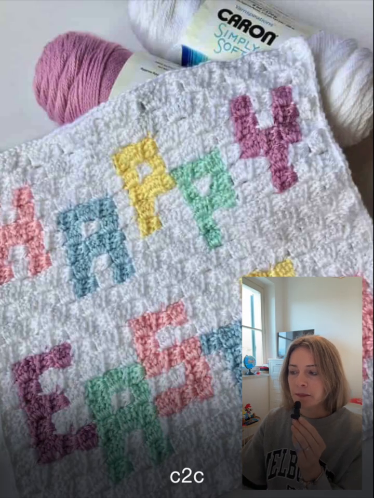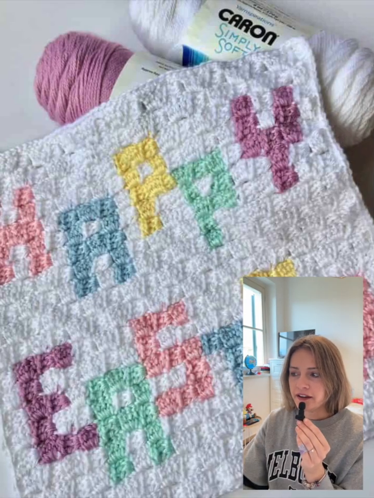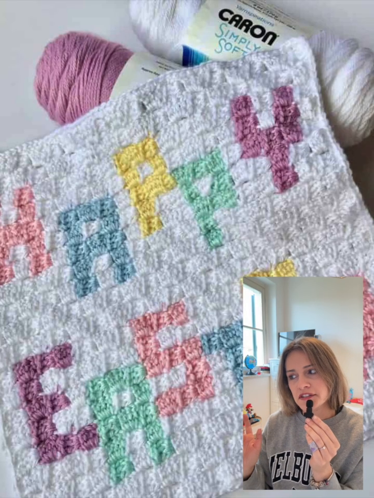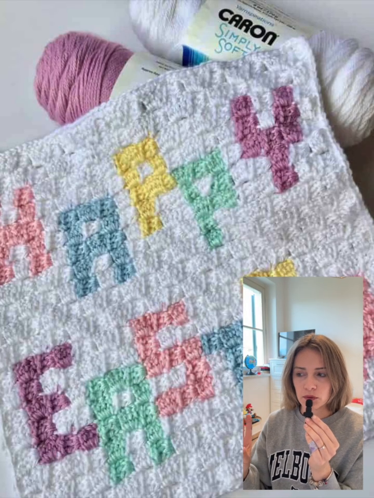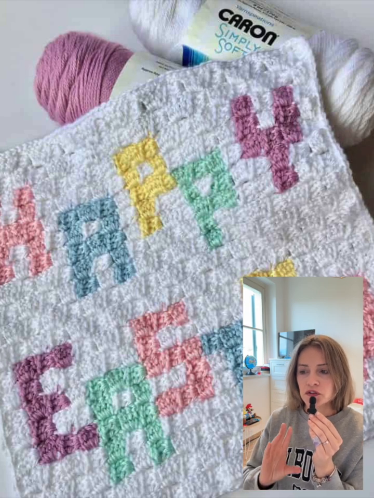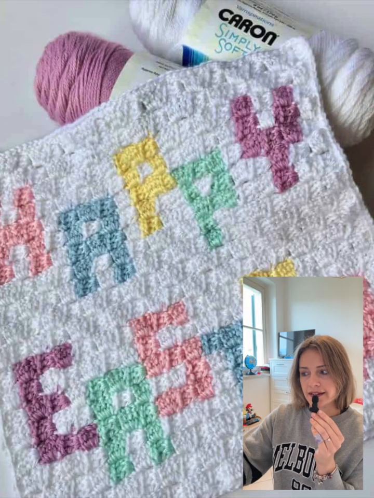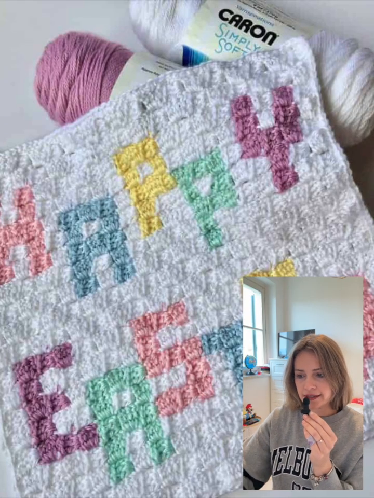This is another picture of it, and I think it's really fun. Now, whenever you work with several different colors, you can have a lot going on with all your different colors of yarn. So there's a lot of cool people out there who show how they keep their yarn organized, in different balls as they crochet.